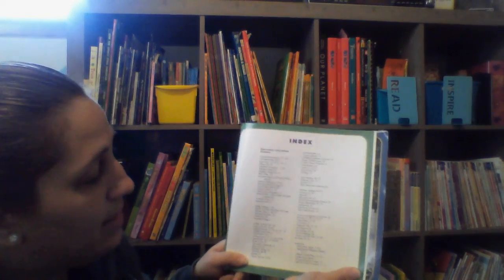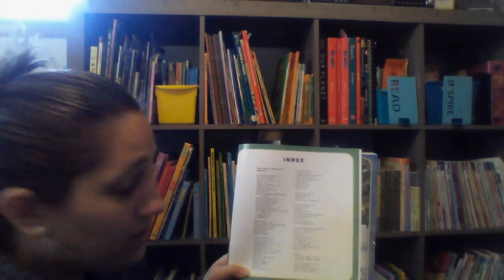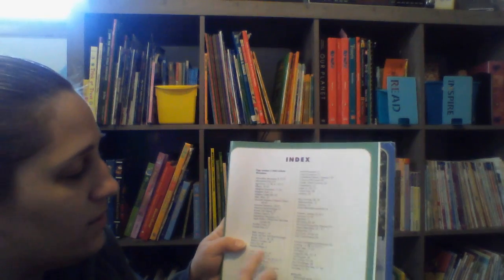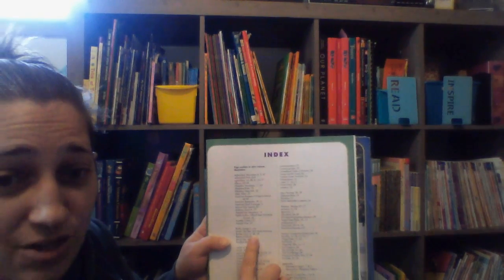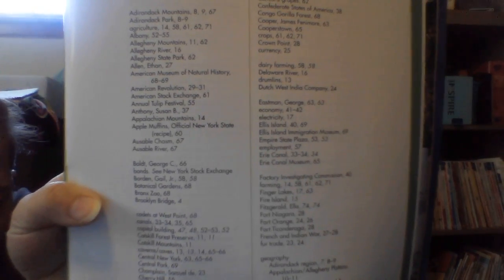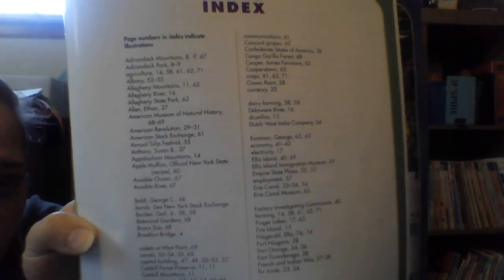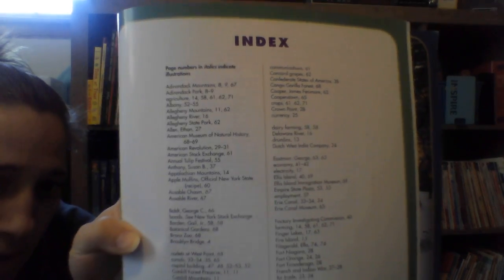Okay. And then we have an index. An index is another text feature that is found in nonfiction books. And these are important topics. And then it lists page numbers. I know it's a little bit difficult to see there. But when you go on to the other posting that I'm going to put, the ones with the posters, you'll have a closer up vision of this.